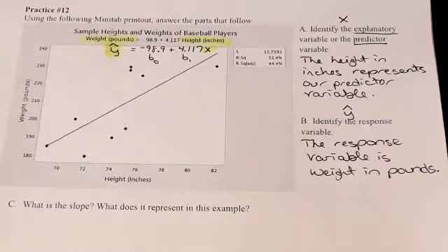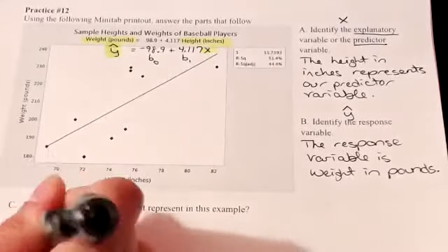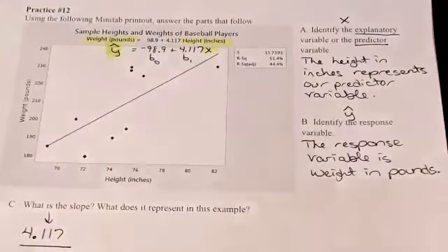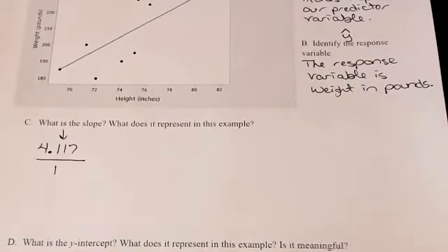All right. I'm going to call on you randomly, so please be prepared. Let's start with Anthony. Anthony Fortunato, what is the slope in this case? 4.117 over 1. I love it. Notice how Anthony is writing this out as a fraction. He's already planning to label each of these pieces. So what is the slope? 4.117 over 1. Thank you, Anthony.